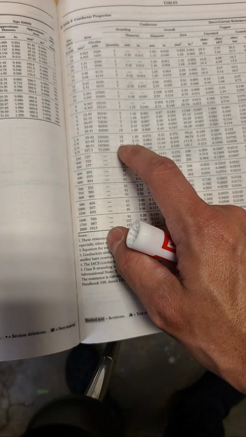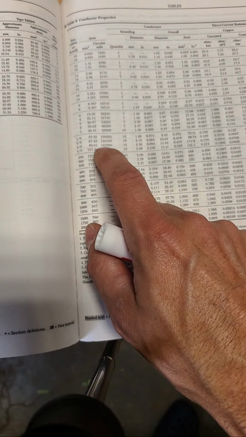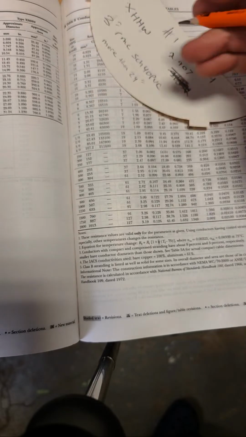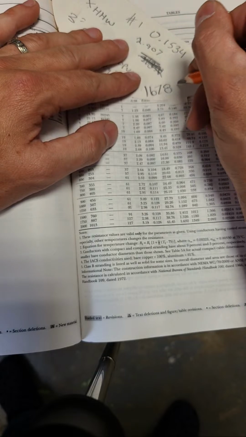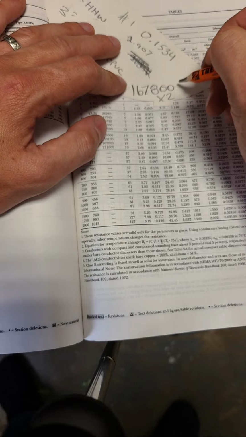This is not an extremely advanced calculation, but it's not something very common. 167800 right here is going to be the number that we need.